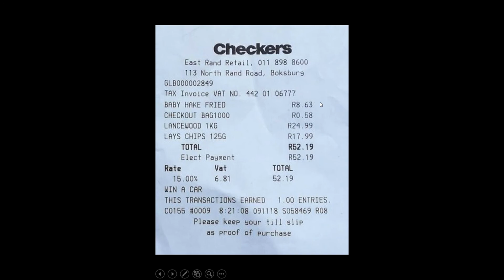None of these items, you can see there's no asterisk here, so I was charged VAT on all of these items. That's the VAT rate, that's the VAT that I was charged, and that's my total, and you can see it corresponds 100% with my total over there. Right. Also the winner car promotion, cashier number, the time at which this transaction was completed, and then obviously keep your till slip as proof of purchase. Okay, so that's just jumping into our till slips.